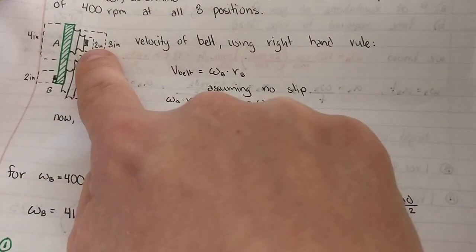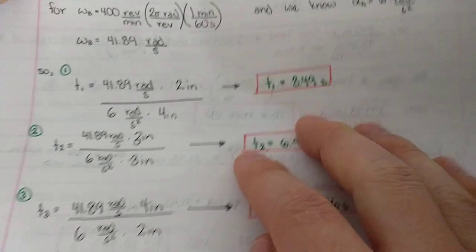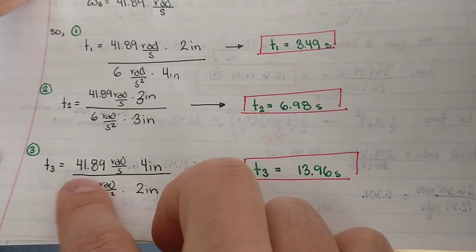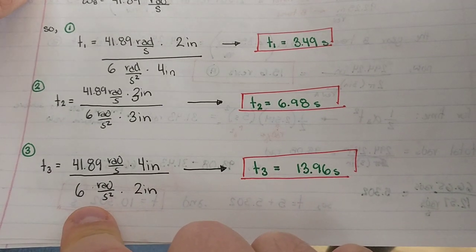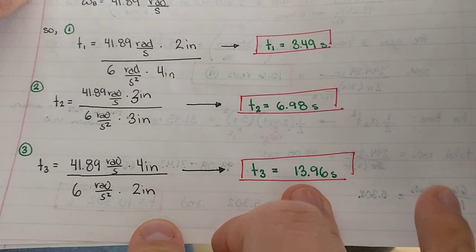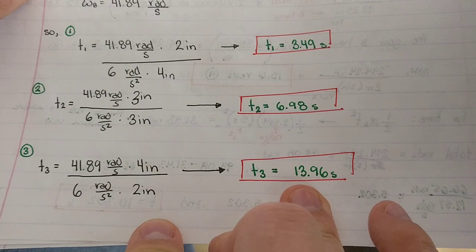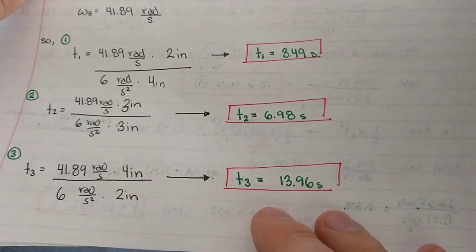2 inches for A, sorry. 2 inches is the inside one. That screwed me for a second. So 41.89 times 4, and then divide by 6 radians per second squared times 2. That gives us T3 of 13.96 seconds.